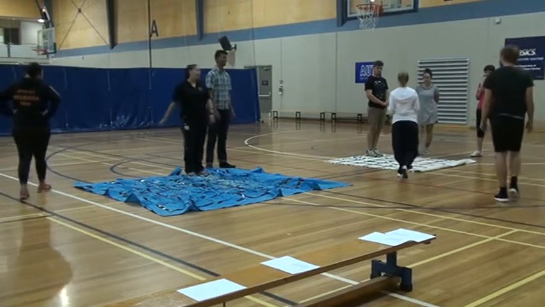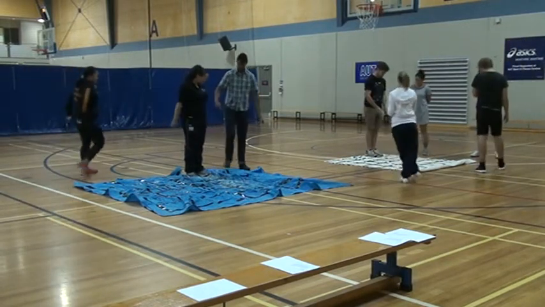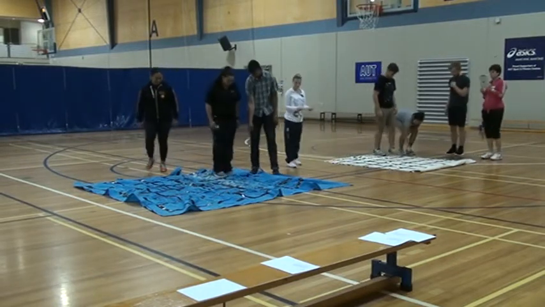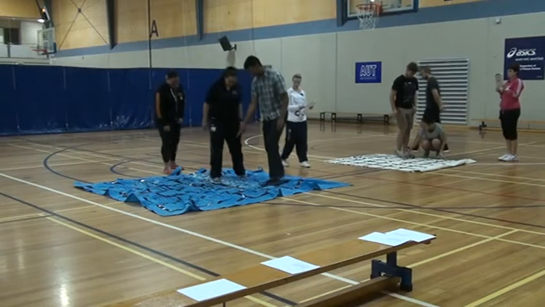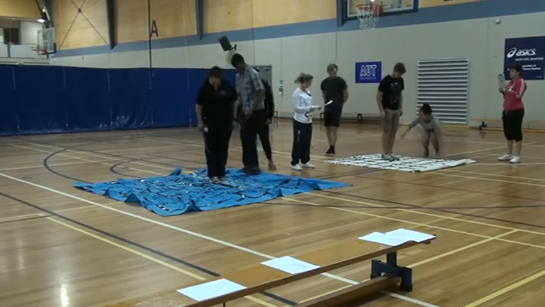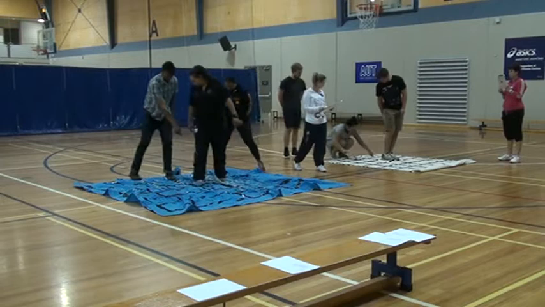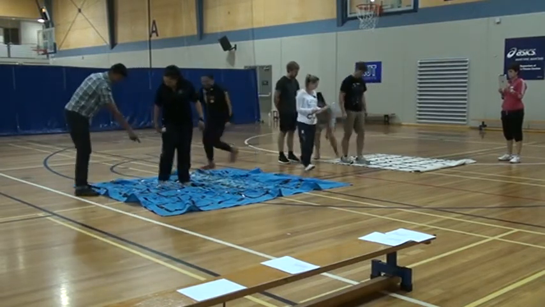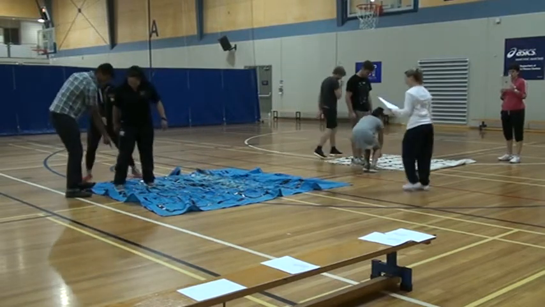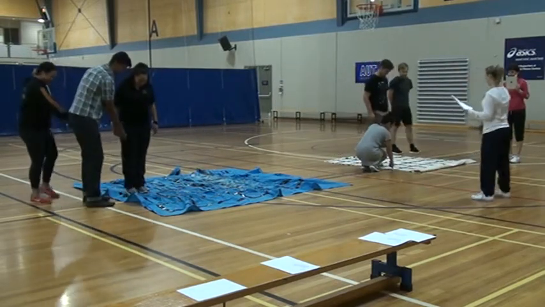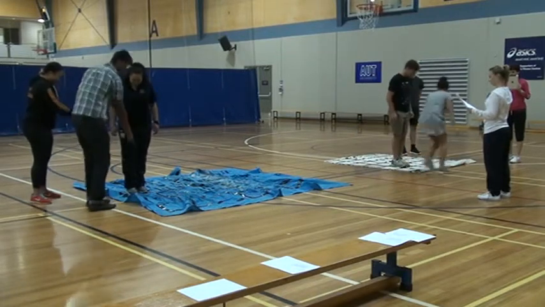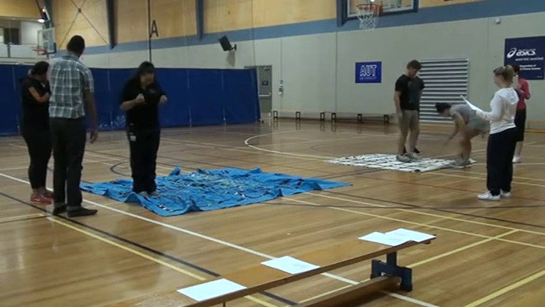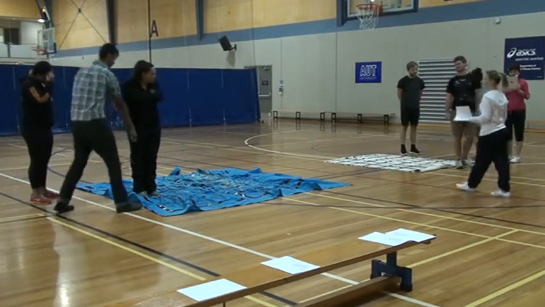Are we allowed to just point? Yep, you can point, just no talking. So you can't walk them through it and no talking. But apart from that, well done.